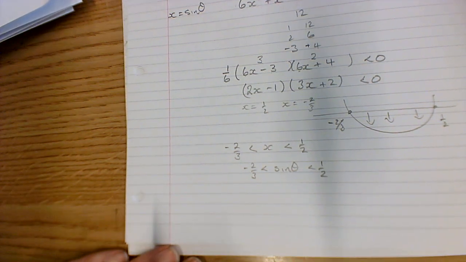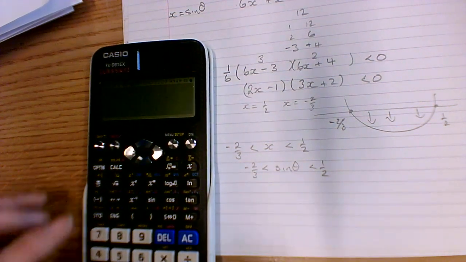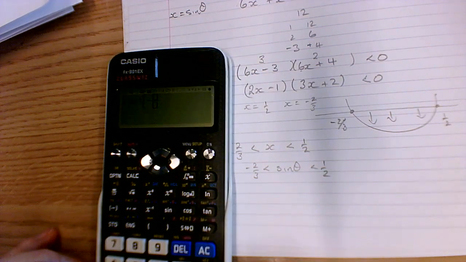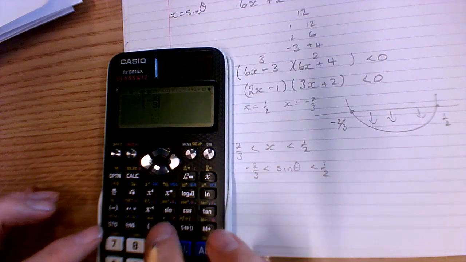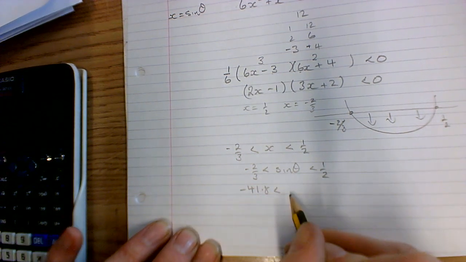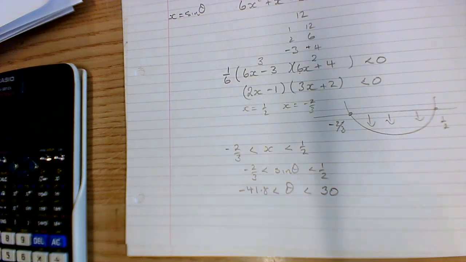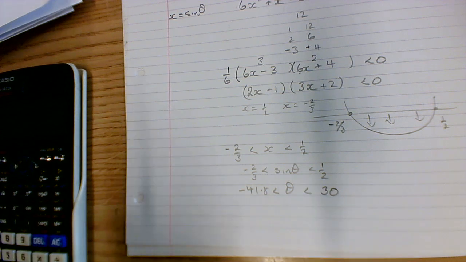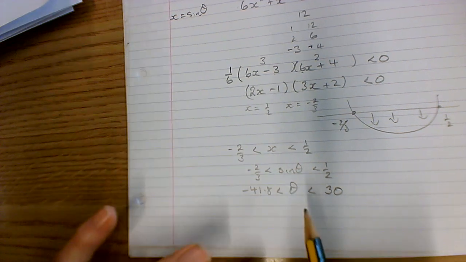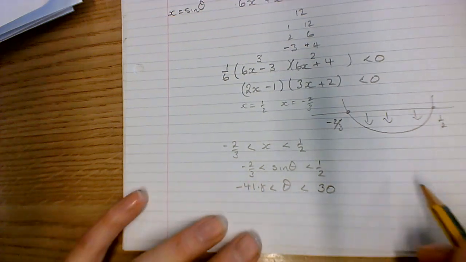And at this point in the game, I need to grab my calculator. So we've got shift sine minus 1 of minus 2/3, and on my calculator, that's telling me it's minus 41.8. So I've got minus 41.8 is less than theta, which is less than, and sine of a half is 30, isn't it? Oh yeah, if sine theta is a half, then you can just check on your calculator. You don't need to remember that one, but that's true. Now, the next job is to get the other values, because when you press sine minus 1, you've got an infinite number of values, and just see what's going on in the graph then.